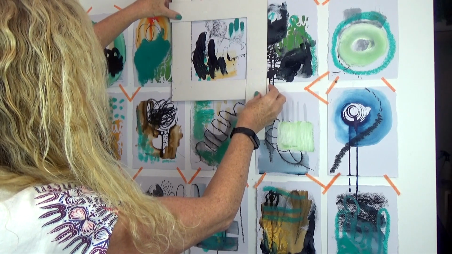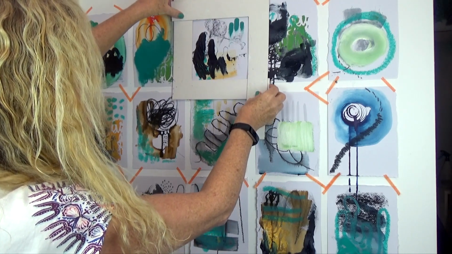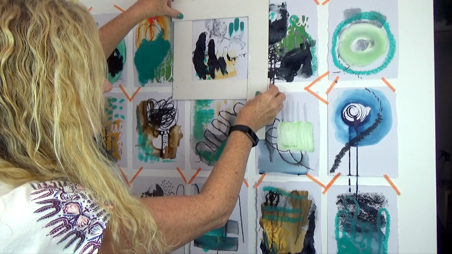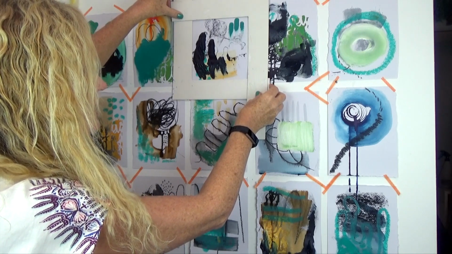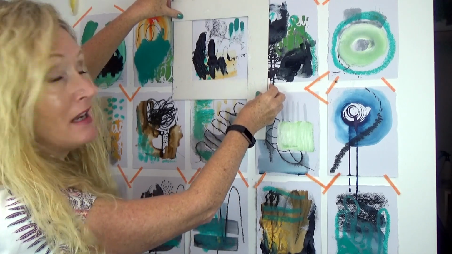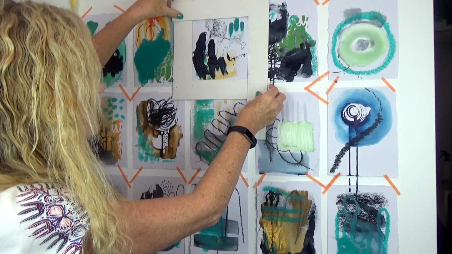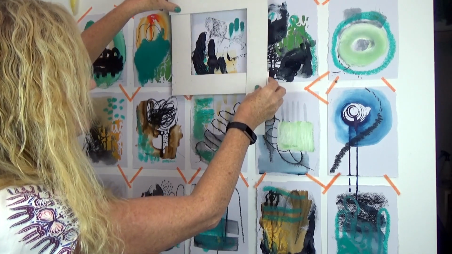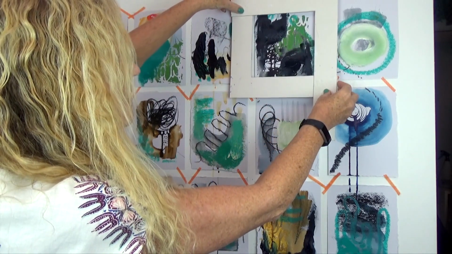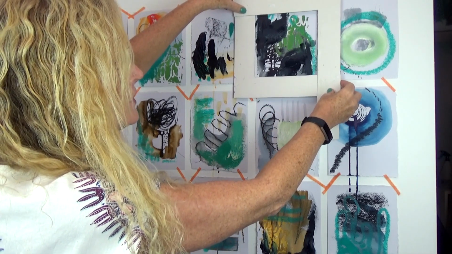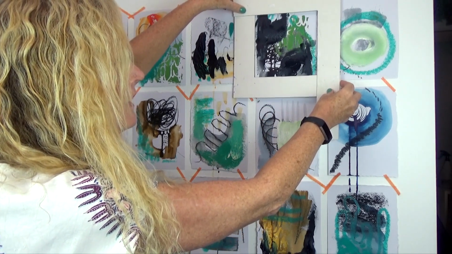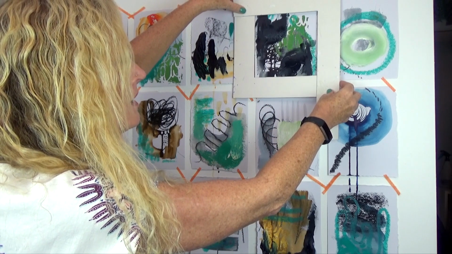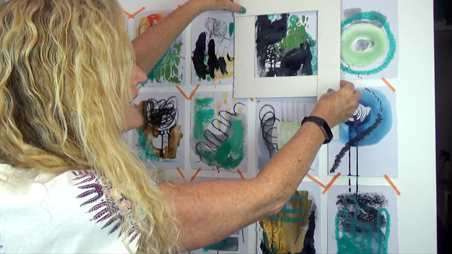And I really feel like something with this one is actually working quite beautifully. And it could be that it doesn't need anything else. So I'm going to refrain from adding to this one. The one next to it, this one here, I feel like it's definitely gone too heavy on the dark, and that I probably will need to come back over some of that dark with a little white.